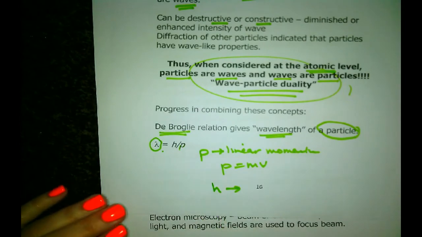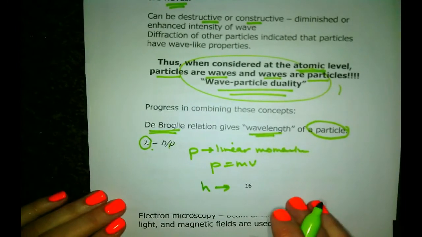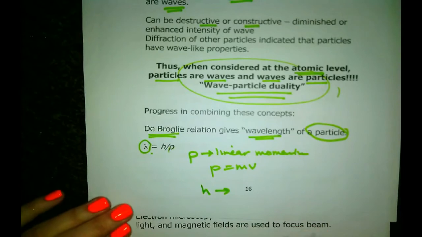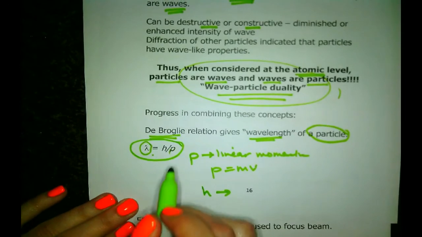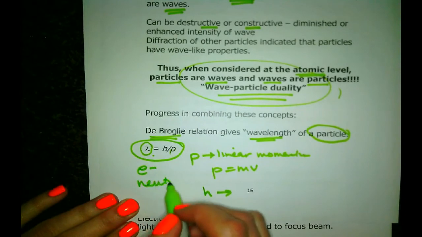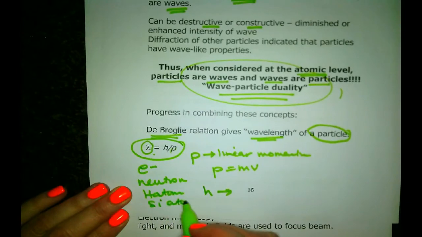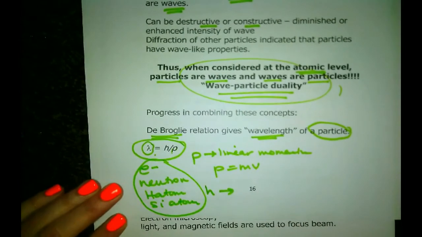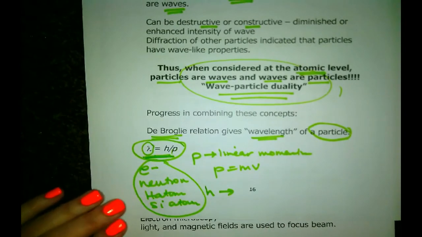We have another equation for wavelength, and here you have to distinguish between the classical and the quantum views of these things. If you want to calculate the wavelength of a particle, what we would consider classically being a particle, so the wavelength of an electron, a neutron, a hydrogen atom, a silicon atom, these things that are classically seen as particles, you would use the de Broglie equation for.